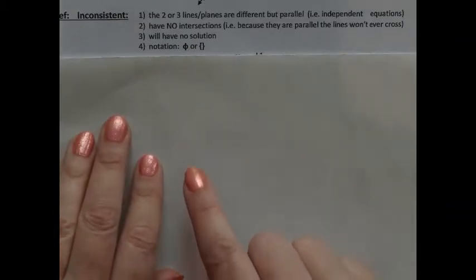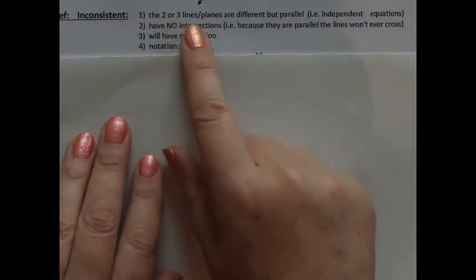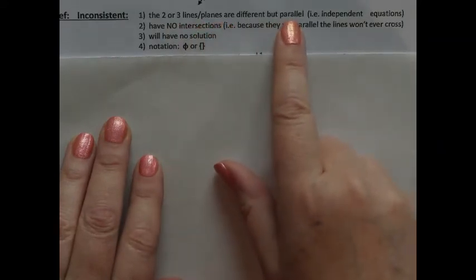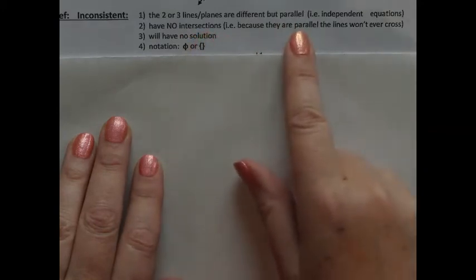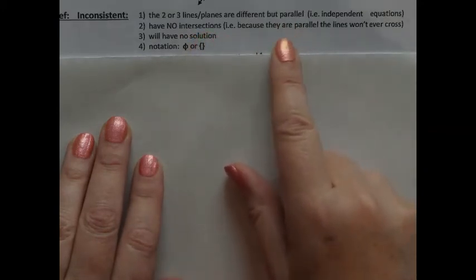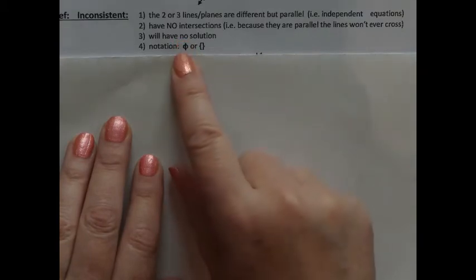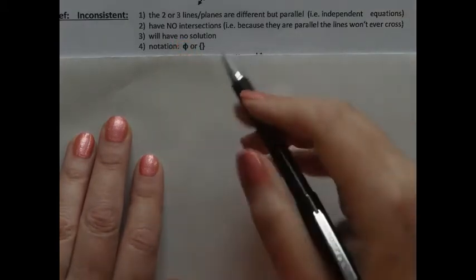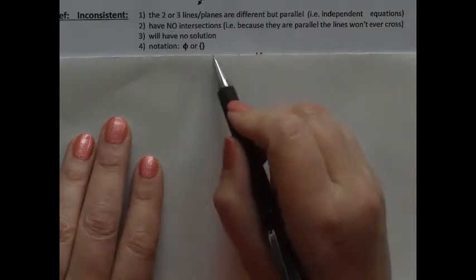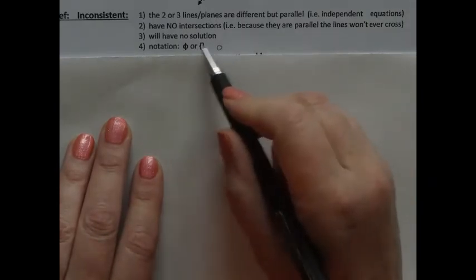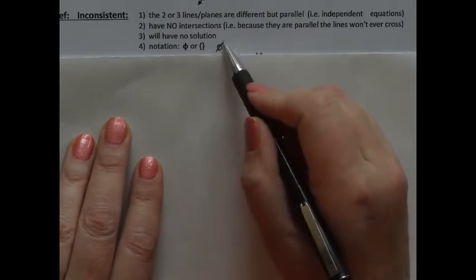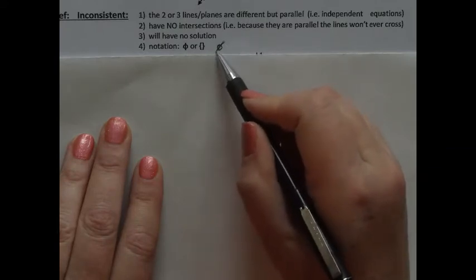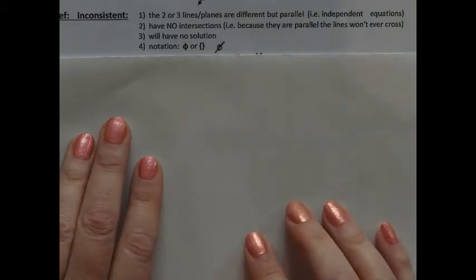Next, we have an inconsistent system. This is when two lines or three planes are different but parallel. They have no intersection because they are parallel lines, and parallel lines don't cross. We will have no solution, and the notation for this is the following. You can use the empty set, or you could use, and I know this one looks like phi, but I couldn't make one work for this program, so it's just a line through a little zero, but this line is very long. This is the null set. That's how we call it.